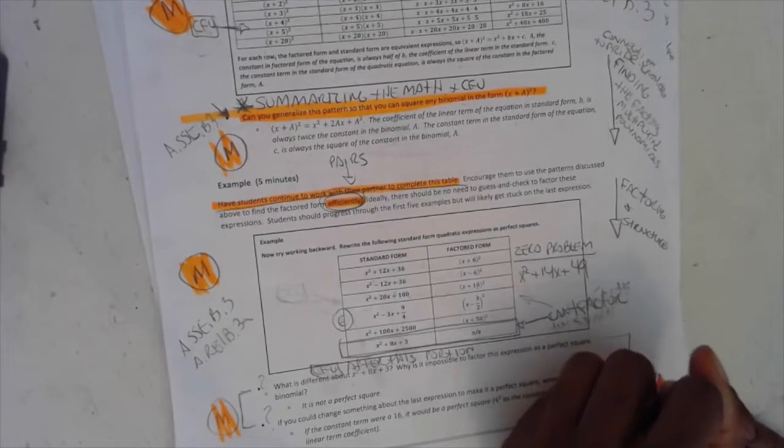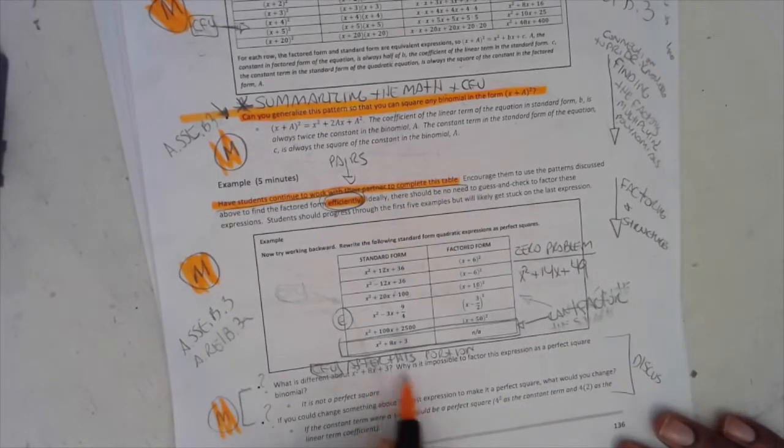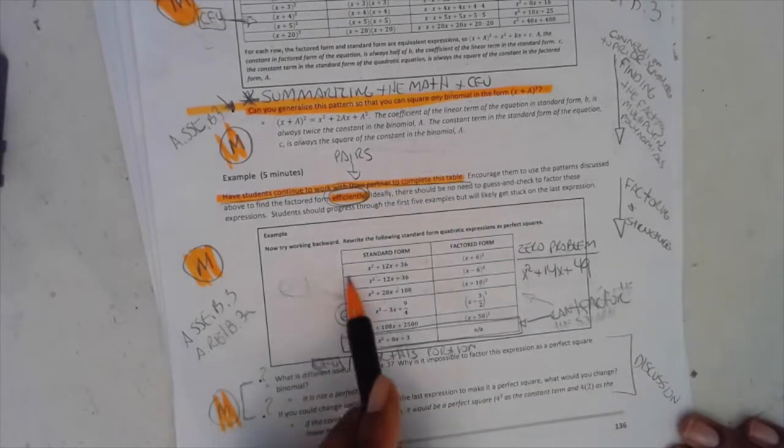But again, there's another discussion right after this, but we've already said that there should be some type of summary after this part. We definitely need to make sure that they're able to do these two things. Again, checks for understanding to make sure that they're still following along.